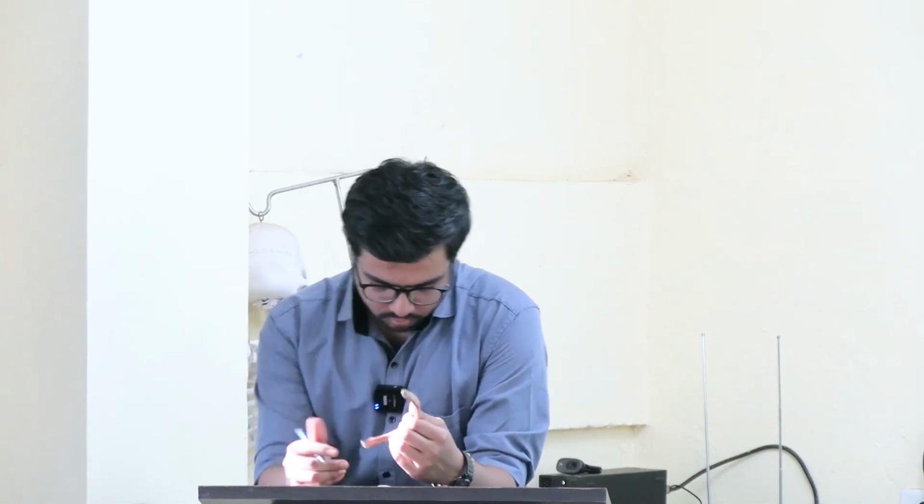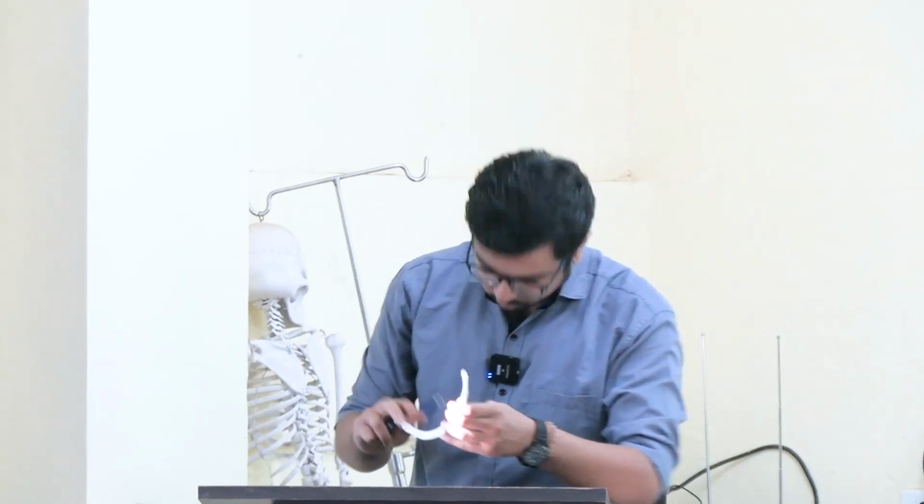There is nothing else. So for side determination, suppose you are given this bone. The anterior end with the small concave part will be facing anteriorly. The lower sharp border will be facing inferiorly, and the posterior end having the head, neck, and tubercle will be facing posteriorly.